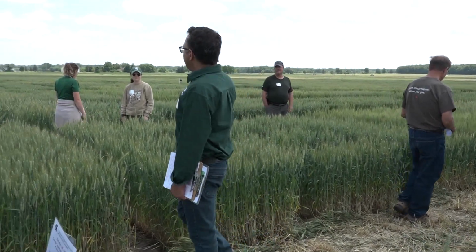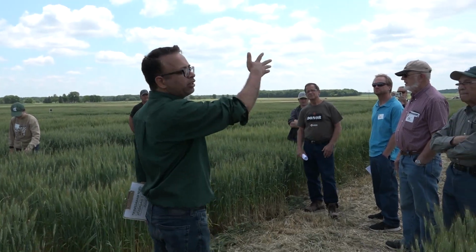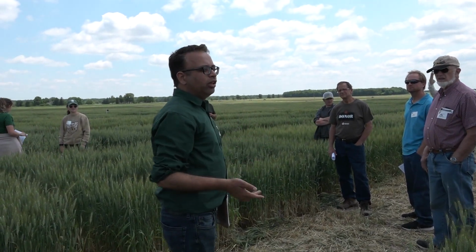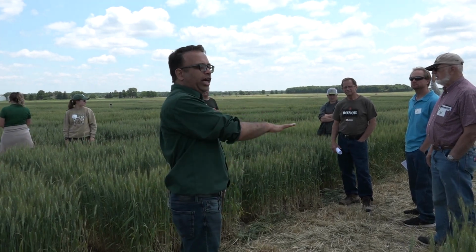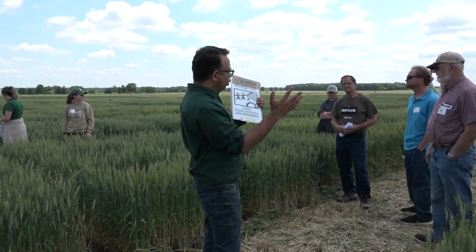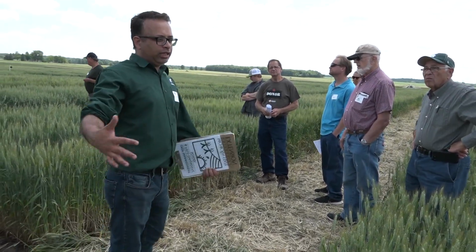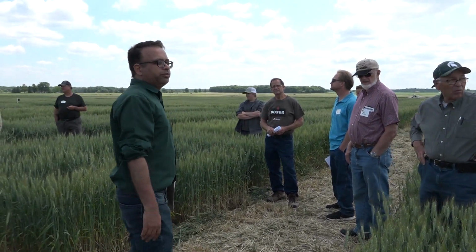So you will see over here, we have 4 and 4. What Eric is showing you is that he has more than 100 lines. We did some light interception measurements, took some canopy readings, and picked 4 varieties that we think are more of these droopy types, and 4 that were more erect types. That's what we are testing over here.